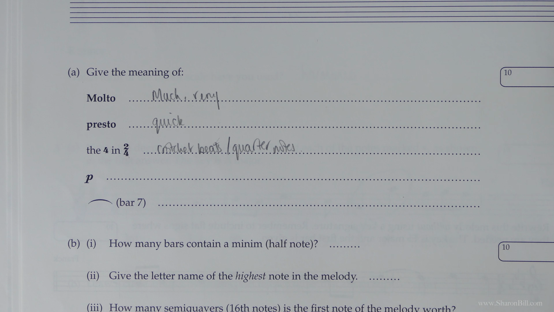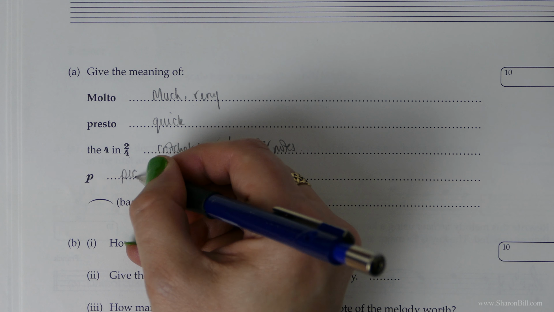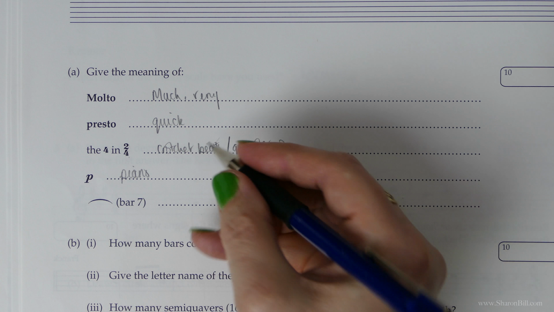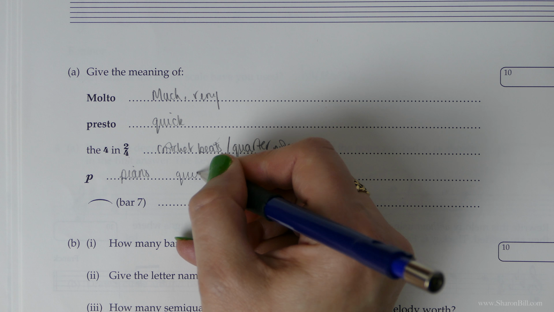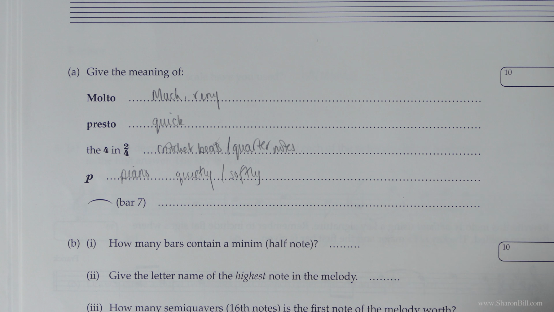P is short for piano. That doesn't yet tell us what it means though. Piano means quietly or softly. Either of those will do.